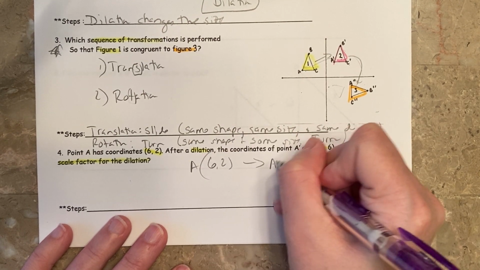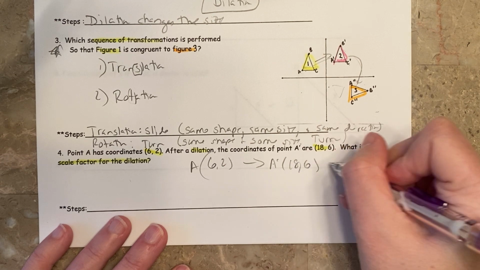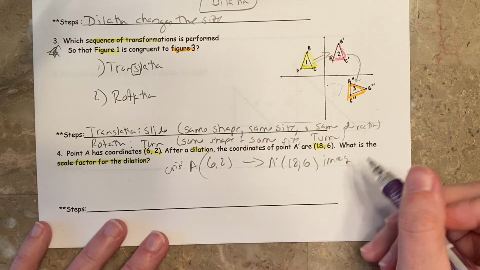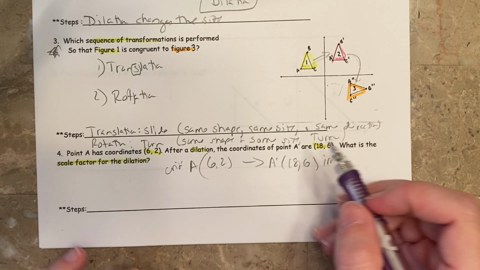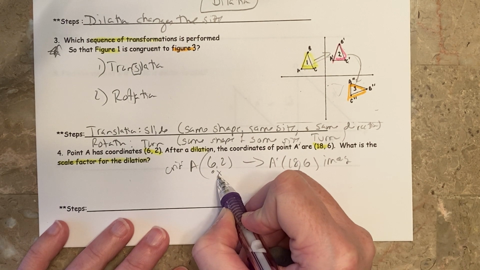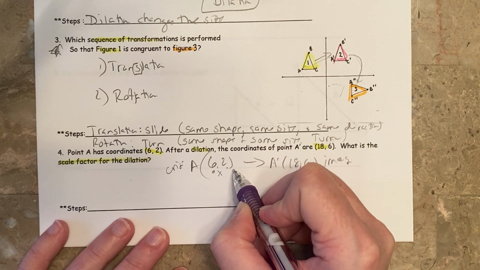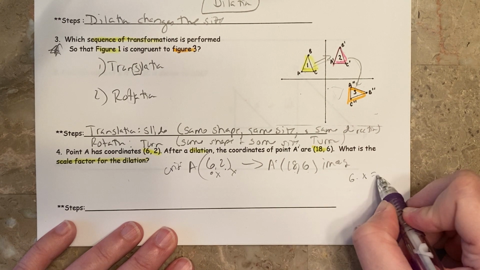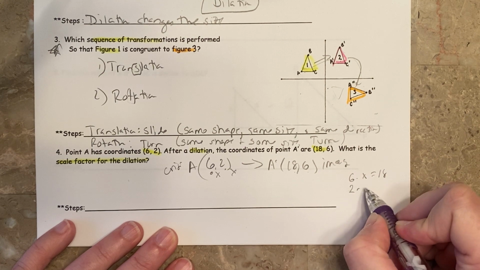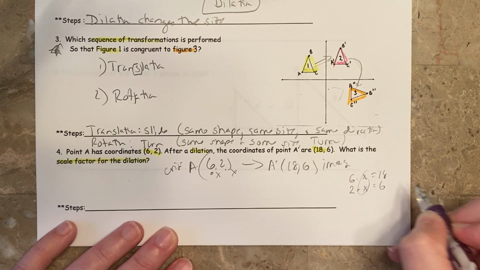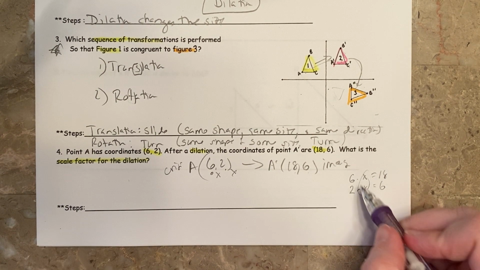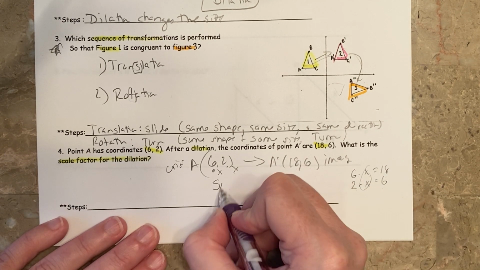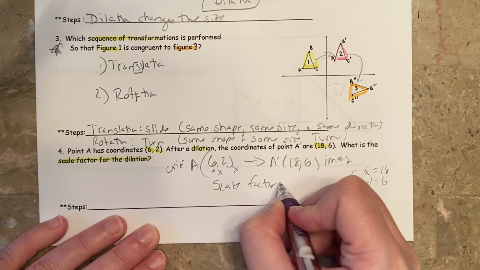And then I'm also giving you the new points. Remember, we call this the image. Okay, we call this the original and this the image. And I want to know, well, what did I multiply 6 by to get it to be 18? What did I multiply 2 by to get it to be 6? Okay, so 6 times what is 18? And 2 times that same number, they have to be the same, is 6. So can you figure it out? 6 times what is 18? Or 2 times what is 6? And that would be 3. So your scale factor is 3.